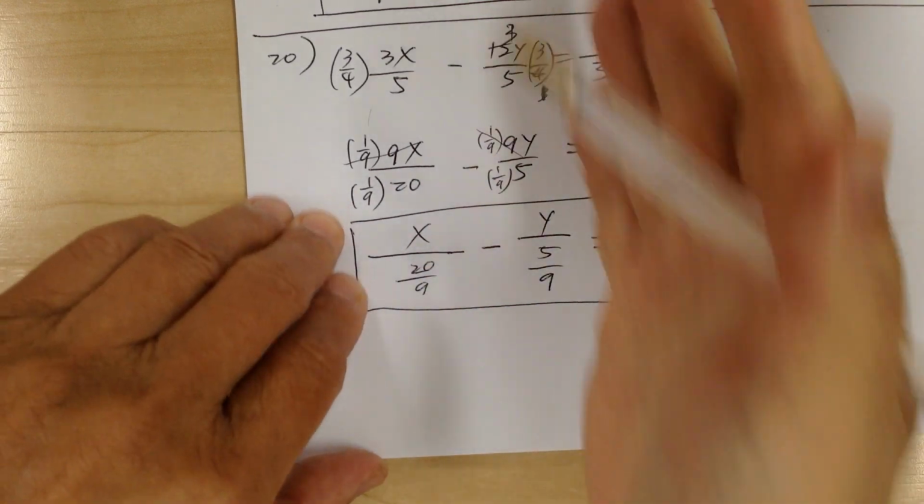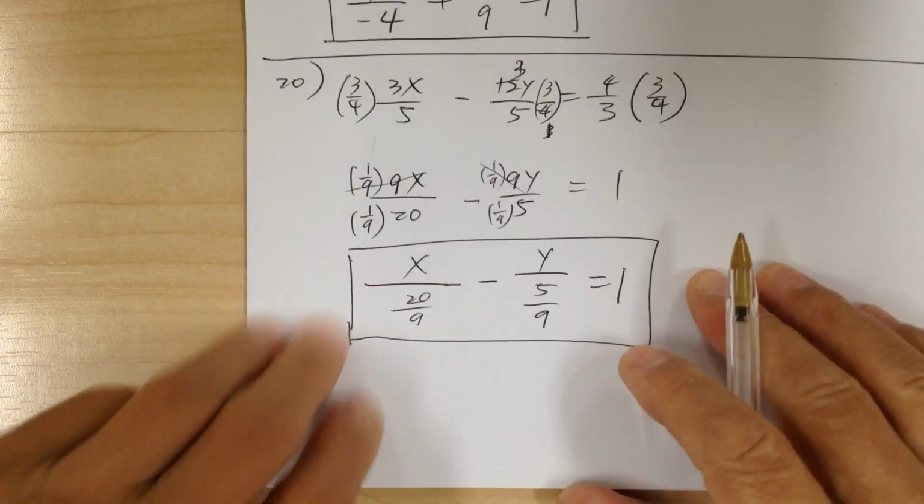So you need to know how to work horizontally and vertically. Okay, let's go to the next one.